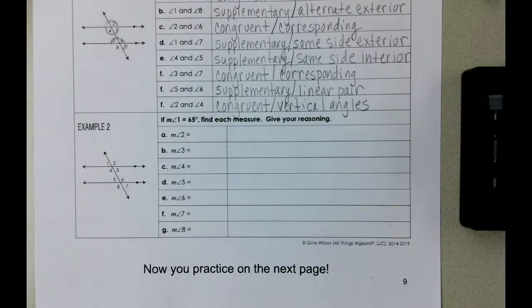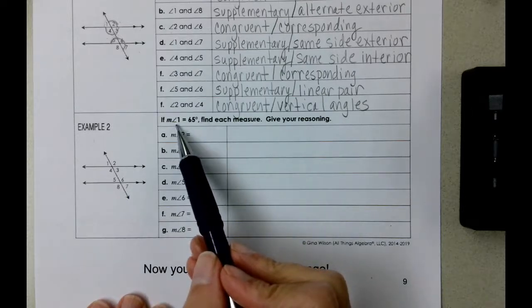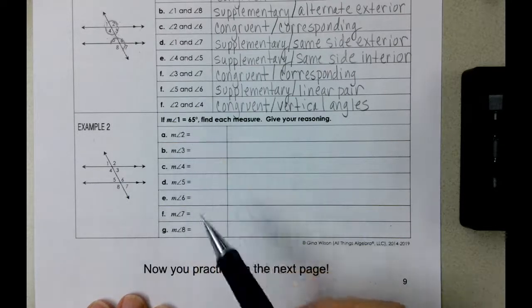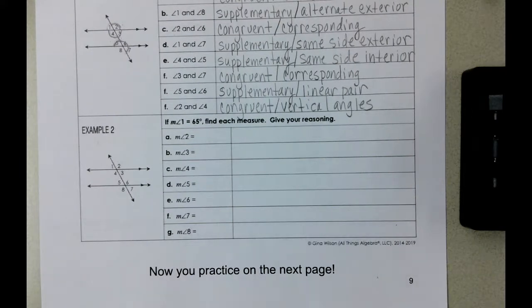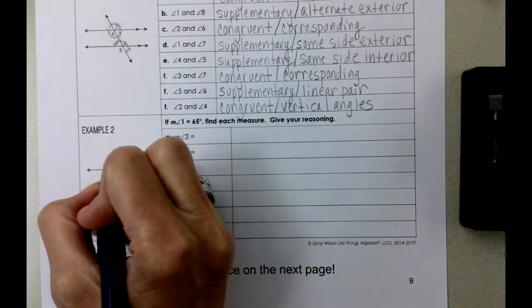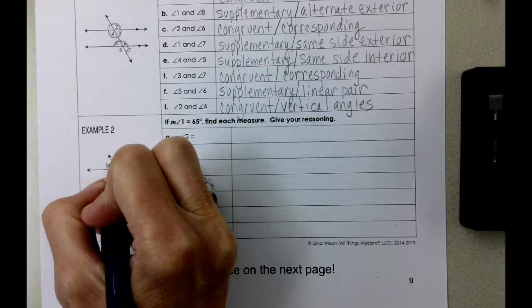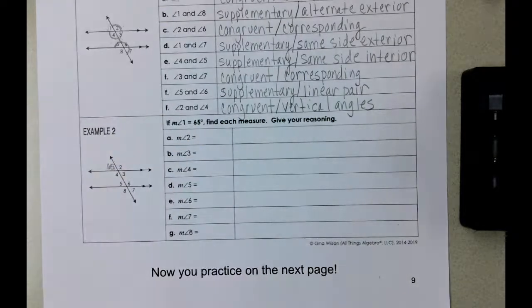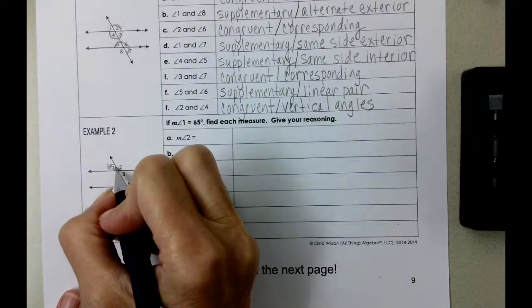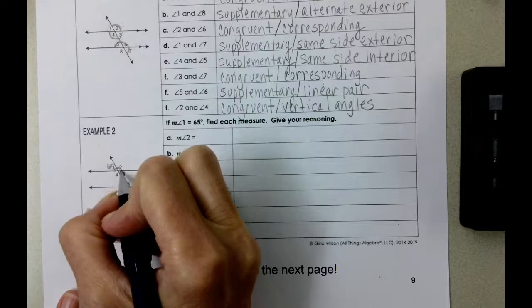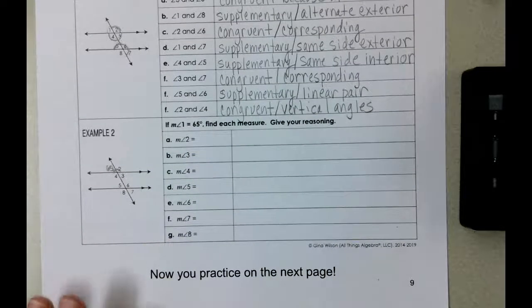We are still on page 9 looking at example 2, and notice here measure of angle 1 equals 65 degrees. Find each measure and give your reason. So if we start and fill in here that measure of angle 1 is 65, just write that right in there in your picture. Then to find measure of angle 2, what we need to notice is what's the relationship between the measure of angle 1 and the measure of angle 2.